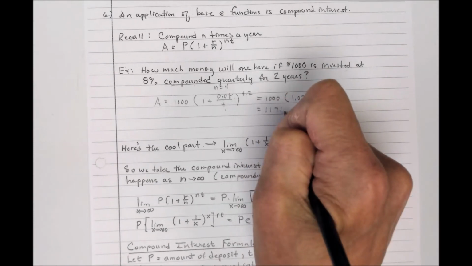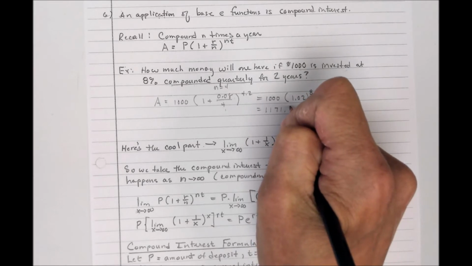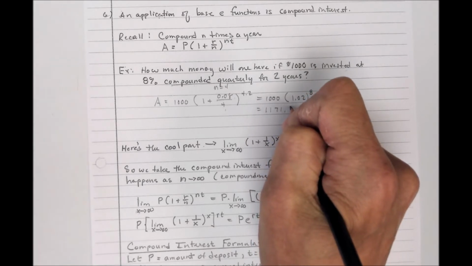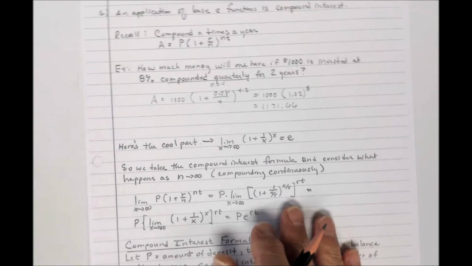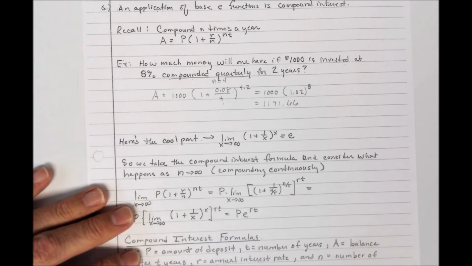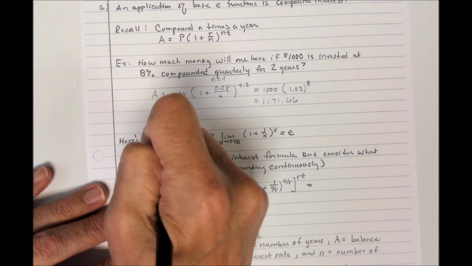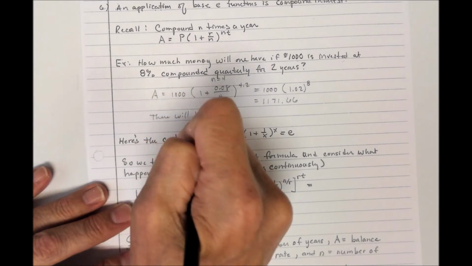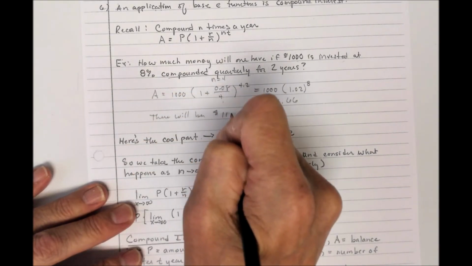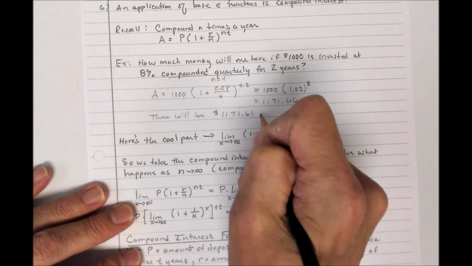1,171 point something. Since it's money, I'm going to round to the nearest penny. It's 659, so 66 here, although the bank probably won't give you credit for that extra fraction of a penny. And so there will be $1,171.61 in the account.